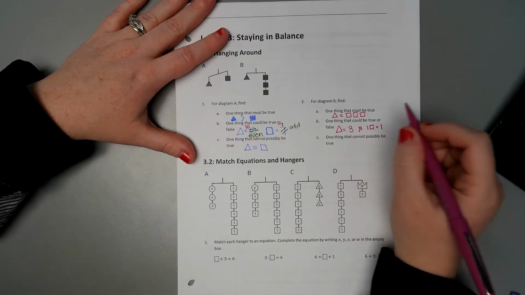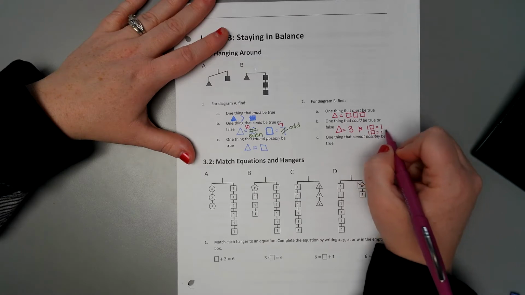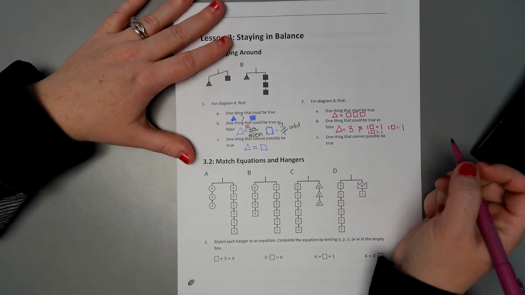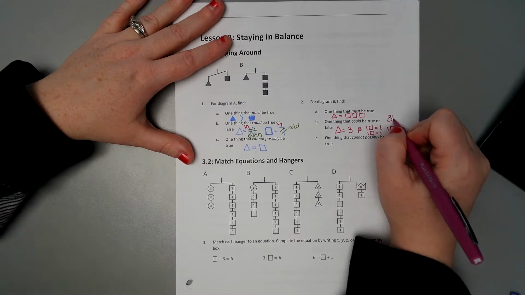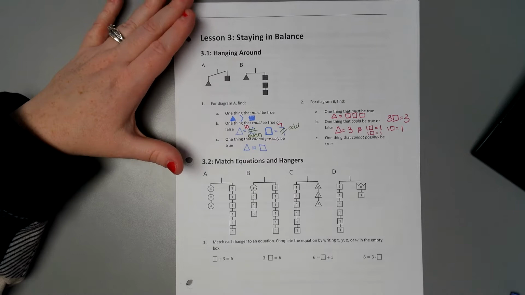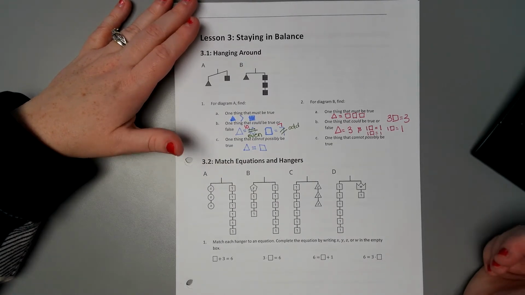So we'd have 1 square equal 1 and 1 square equal 1, meaning the 3 squares are equal to 3. And one thing that cannot possibly be true.